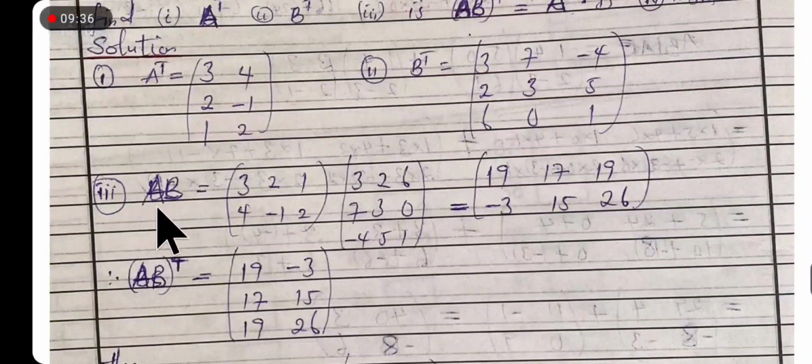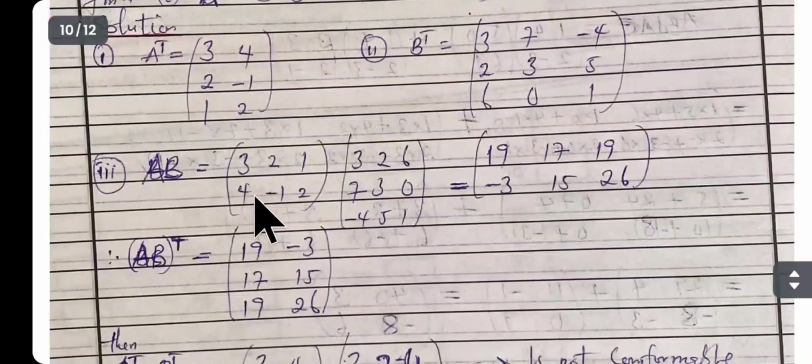Okay, now the multiplication of AB. Before we find the transpose of AB, we have to multiply AB first. This is matrix A multiplied by matrix B. By the time you do this multiplication, you get this matrix. I am not going through the rigorous way of multiplying because you must have watched my video on how to multiply matrices.